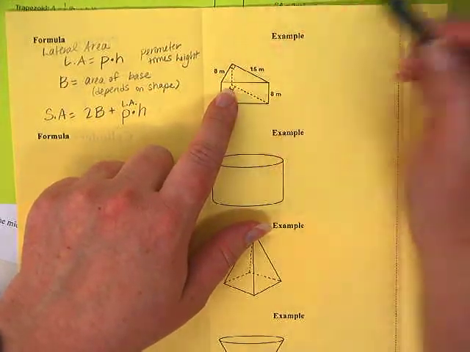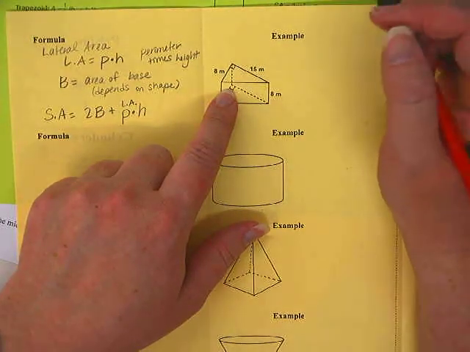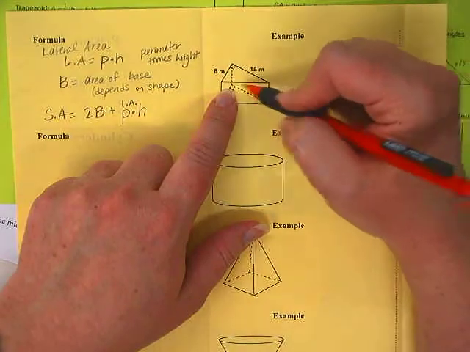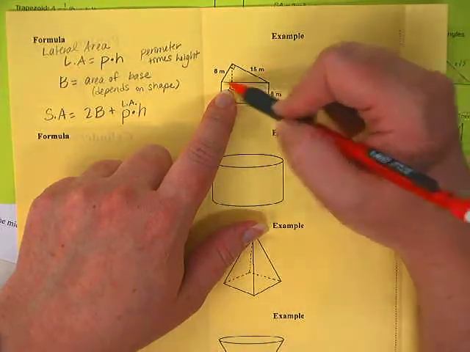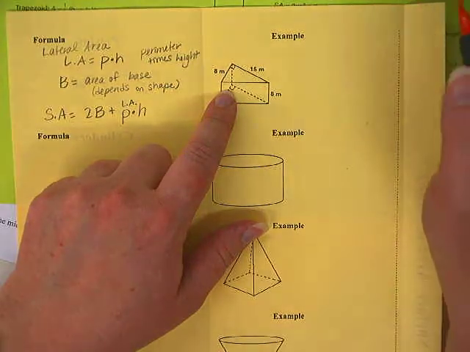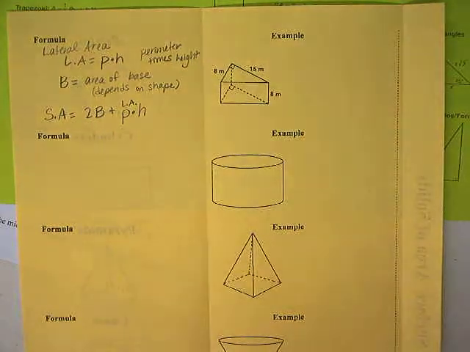First, we need perimeter. So 8 plus 15 plus, oh dear, there's a problem. What's the problem? We are missing a side, right? But this is a right triangle. How can we find that side that we're missing?